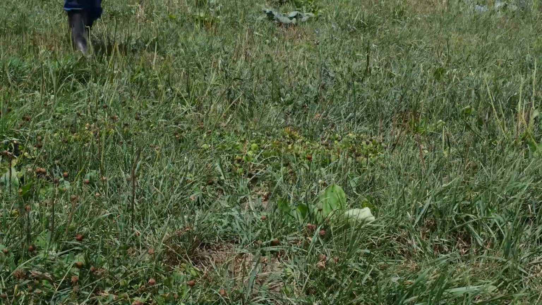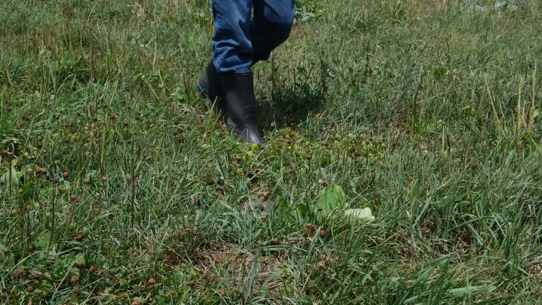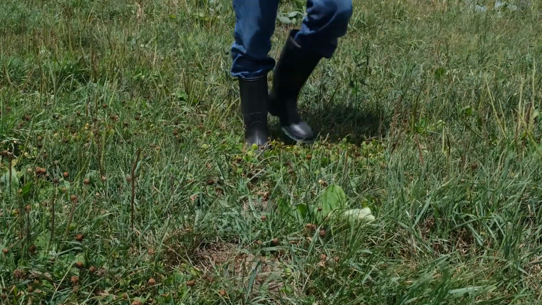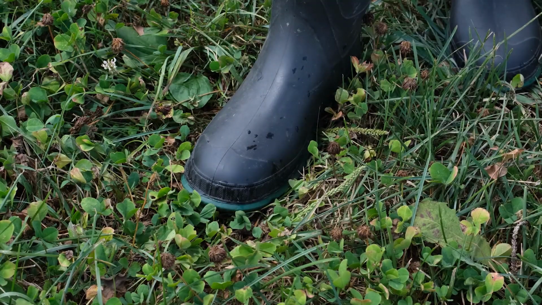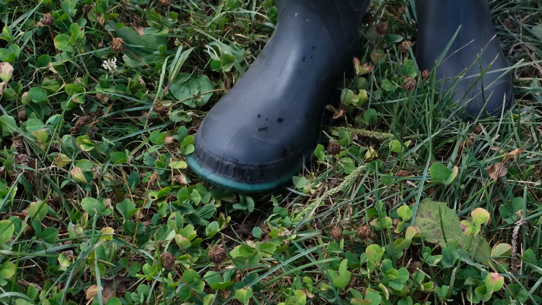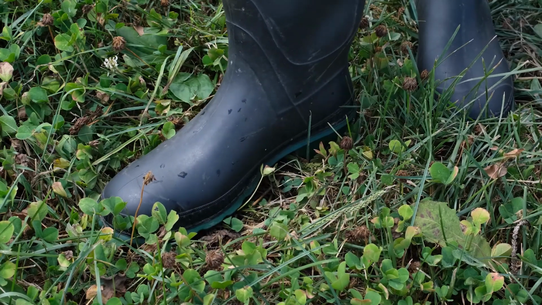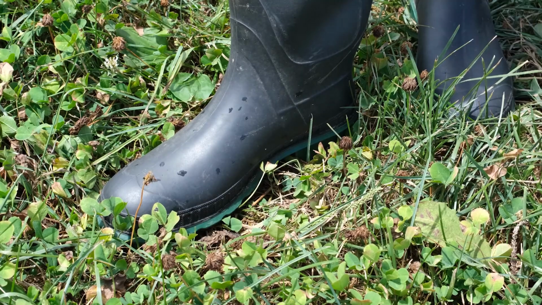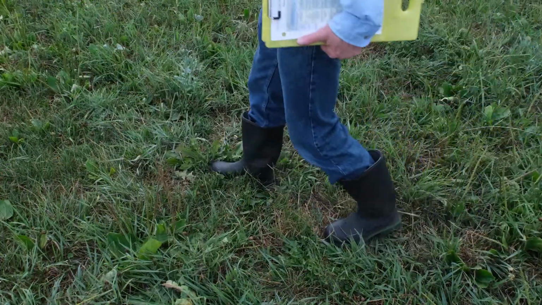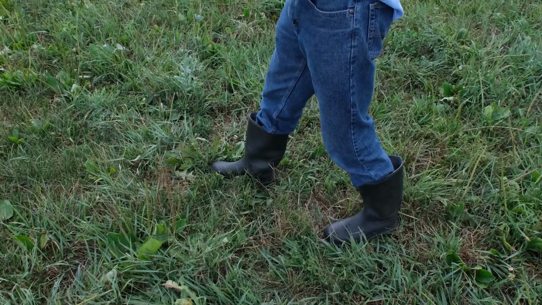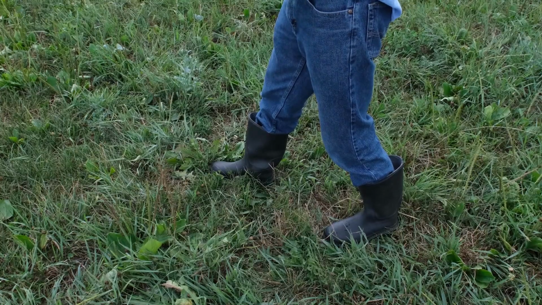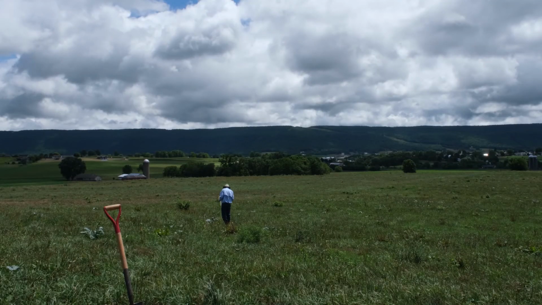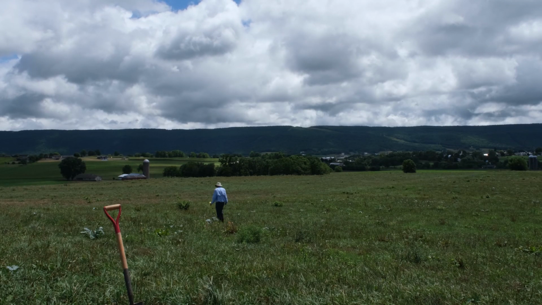The step point method uses the same foot for each reference point. You step, then look at the point of your shoe and record what is present, including plant residue and any bare soil. Step again, collect more data. As demonstrated here, you may use your foot to pull forage aside to assess residue if needed. Step, collect data. Continue this process until you have 100 points, each representing 1%. This data can then be used to help complete some of the PCS indicators.